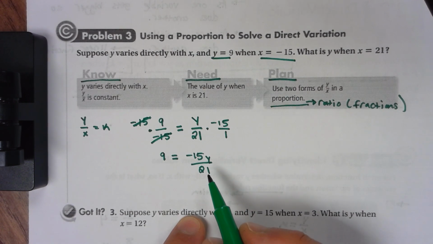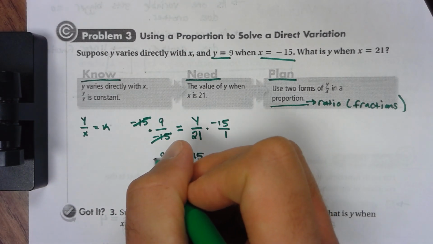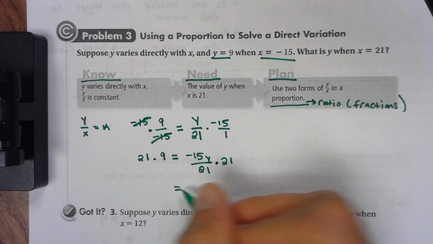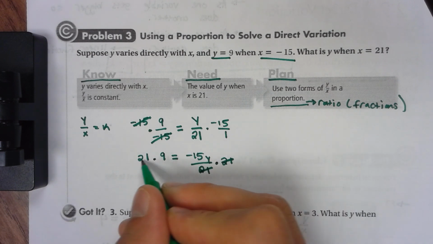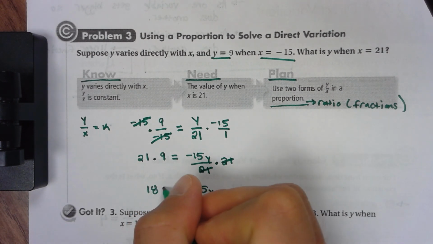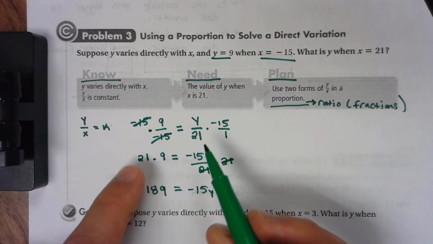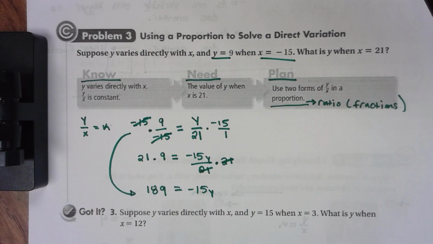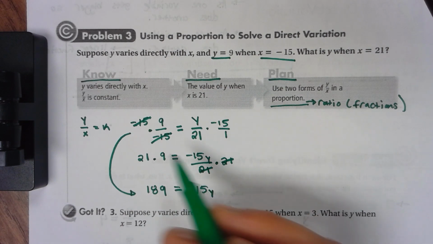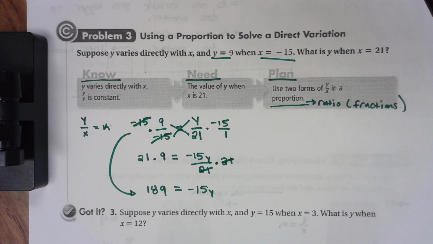Then I have some more dividing to undo because I have negative 15y divided by 21. So I'm going to multiply by 21 on both sides. That gets rid of the dividing. So I get negative 15y equals 21 times 9, which is 189. So cross multiplying just accomplished going from the start of this equation to this part in one single step. It's you undoing the division in one go. So negative 15 times y, we have that. 9 times 21, we have that. So feel free to cross multiply when you have these proportions equal to each other.